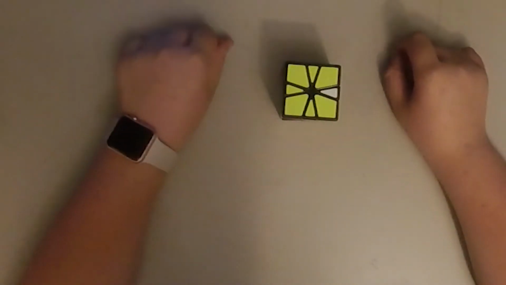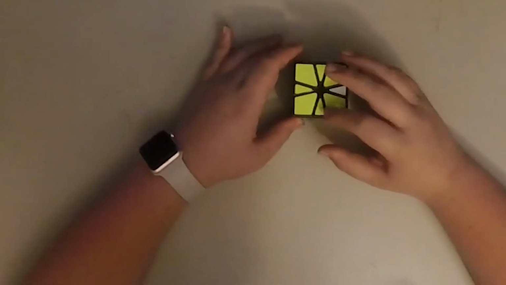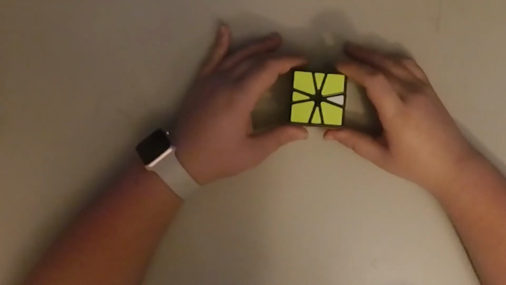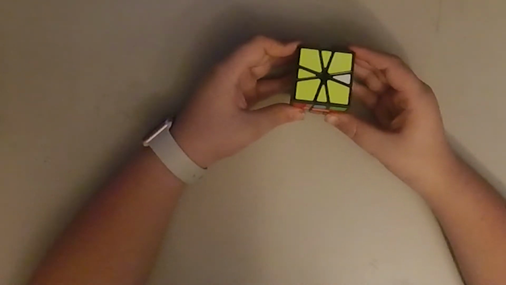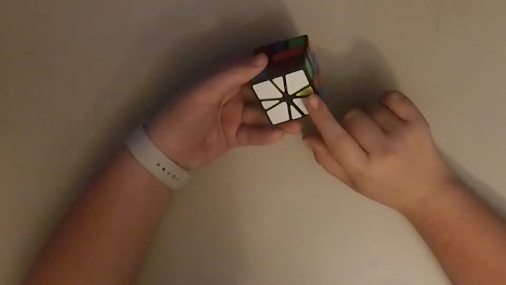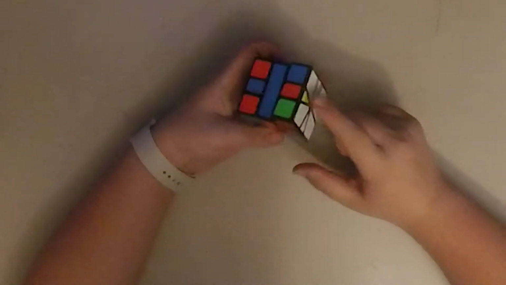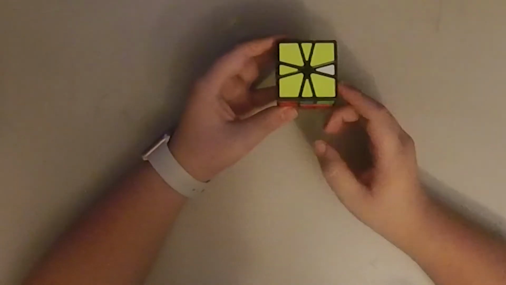When you're on your last stage, you can have 1, 2, 3, or 4 edges in the wrong side. In this case, I only have 1, which I got lucky. So there's an algorithm to the start of this. I don't know the end of it, which I just do intuitively. So you put one edge right here and the other edge right under it. So right here and right here. Right here. You hold them to the right.